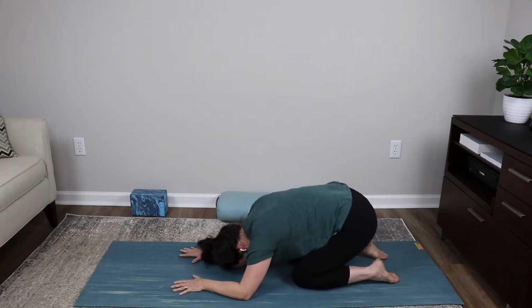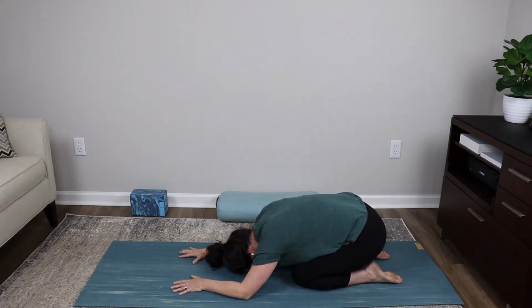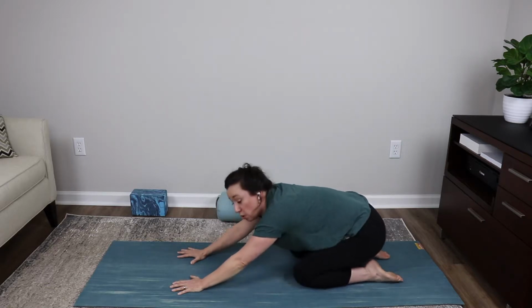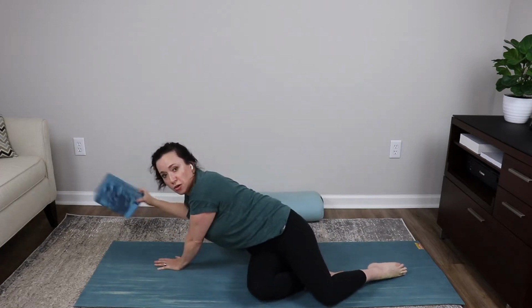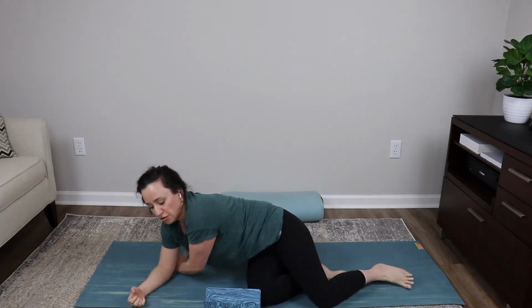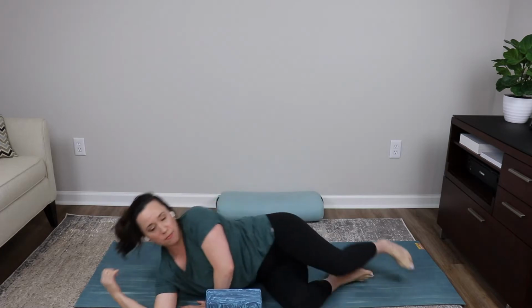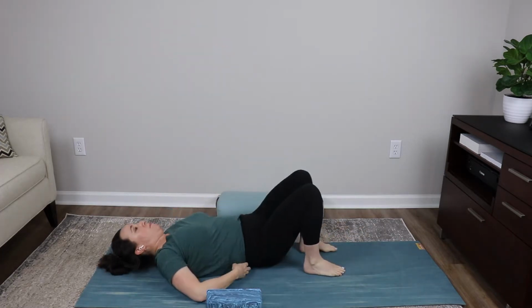All right, give me two deep breaths here. Deep inhale into the belly. And exhaling out. One more time. Nice deep inhale into the belly. And exhaling out. Slowly let yourself roll over to your left or your right side. Make sure you've got your yoga block near you. Once you're laying down through your side, bring yourself over onto your back.